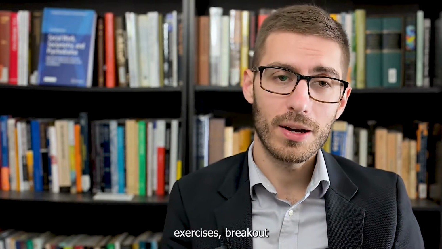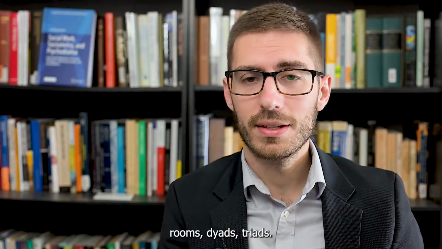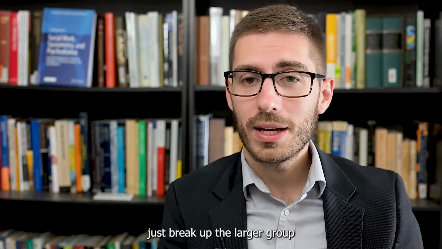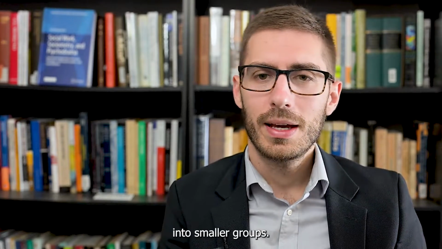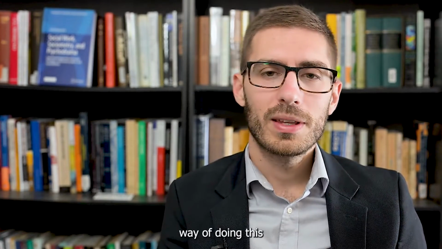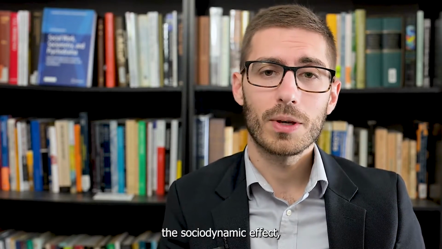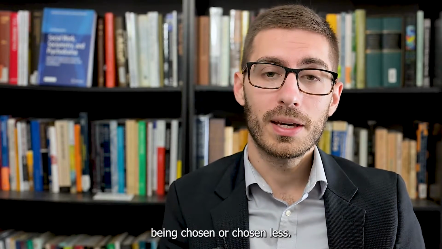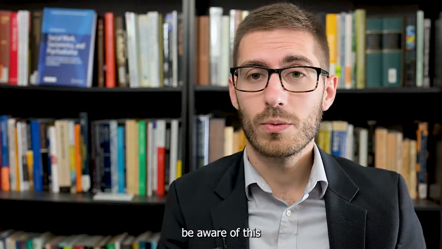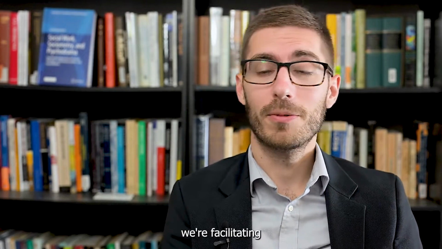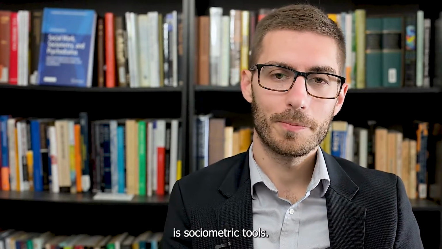is about using small group exercises, breakout rooms, dyads, or triads. These are really simple. We essentially just break up the larger group into smaller groups. Perhaps the simplest way of doing this mitigates what we call the sociodynamic effect, which is this underlying social force that results in people being unchosen or chosen last. We always want to be aware of this when we're facilitating groups, and especially when we're facilitating sociometry tools.